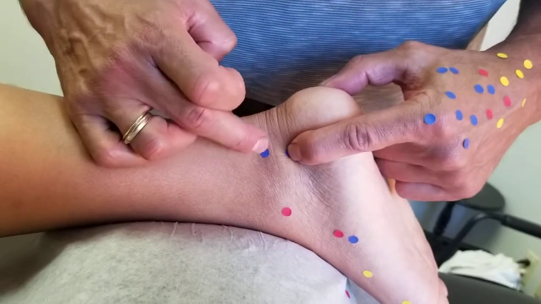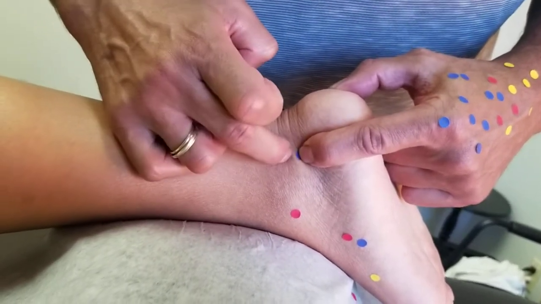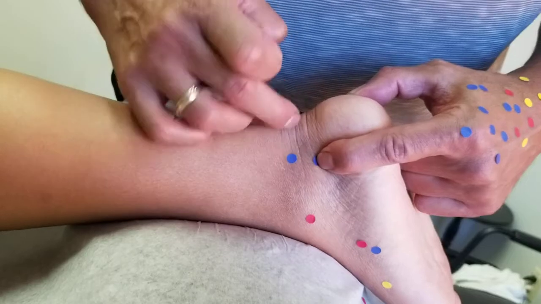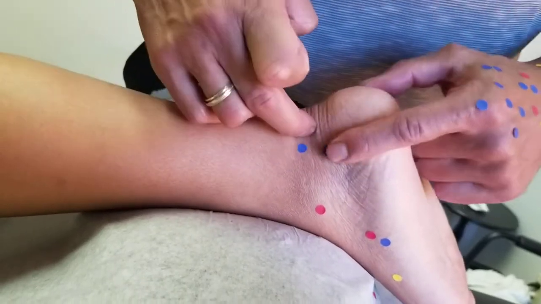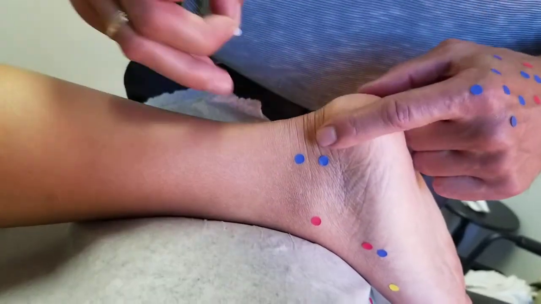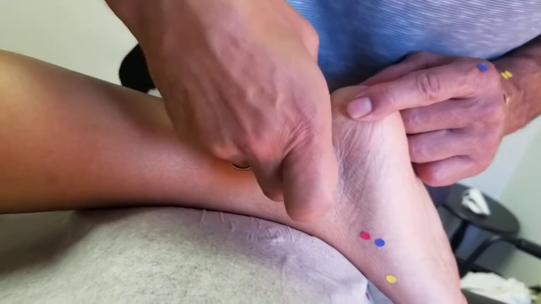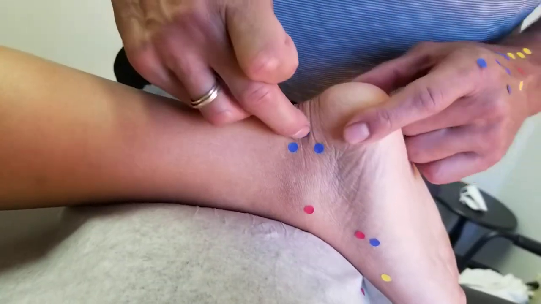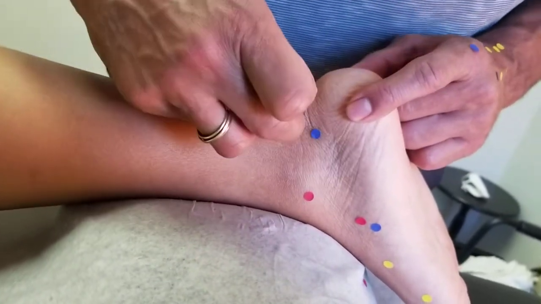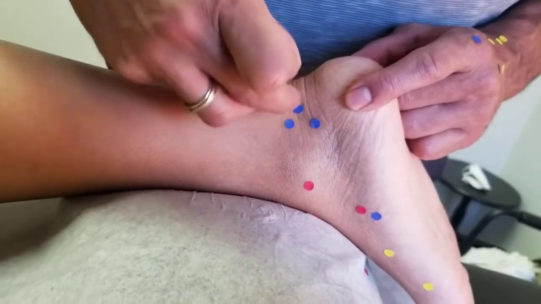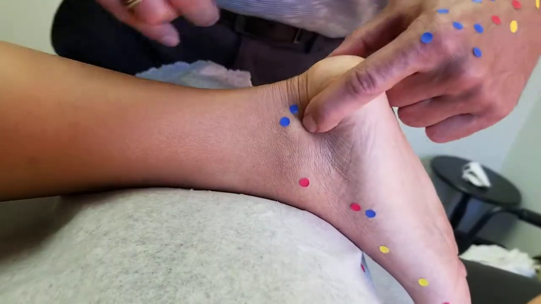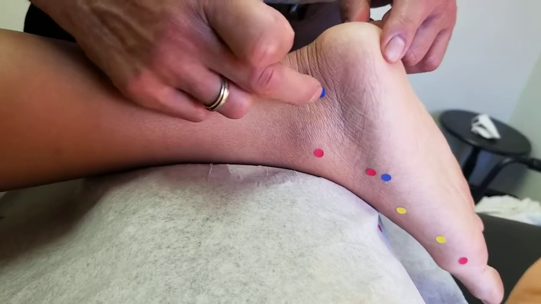Kidney 4, which is the lower point, is going to be half the distance and then more posterior, so on the anterior border of the Achilles tendon. So we're going to be finding it right around there. Again, I'll go with the palpation to make sure that it's the most reactive. Maybe slightly posterior. You have some more room. Pocket. So 3, 4, 5.